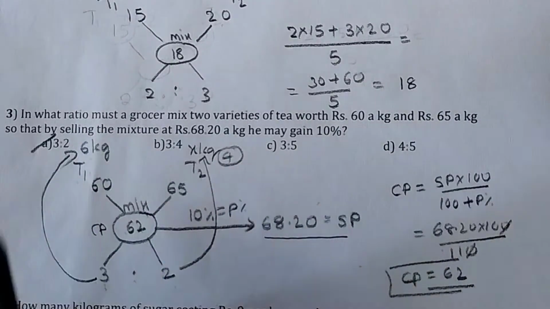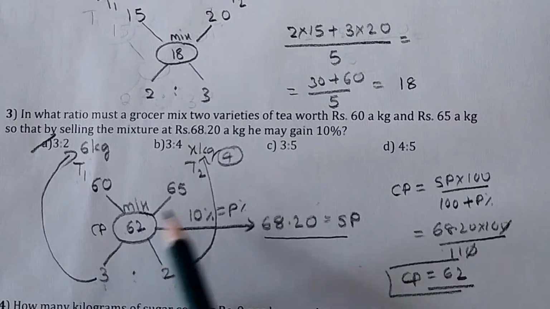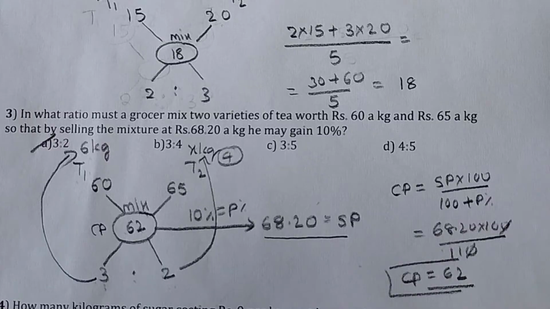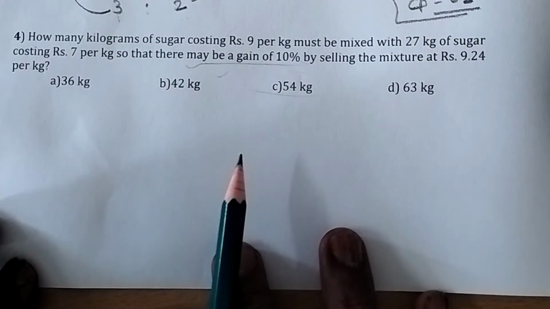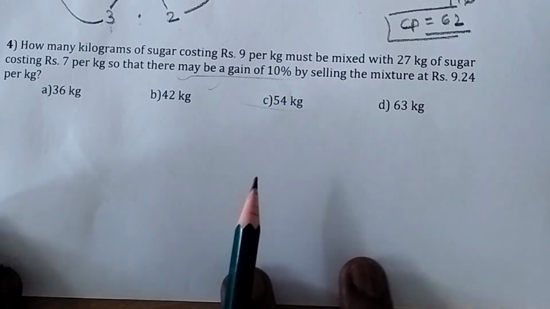This is not given in the question number 3. The next question is based on this model. That's why I'm explaining here. The next question is question number 4. Okay. Question number 4 is this one.